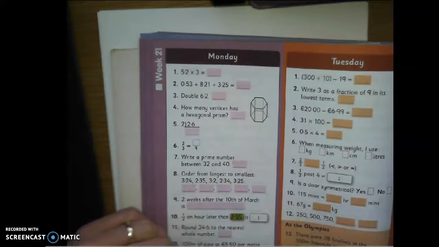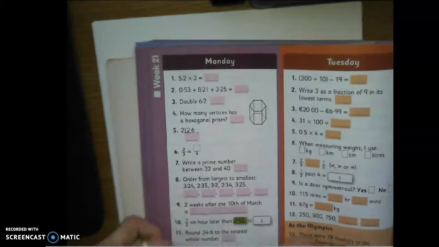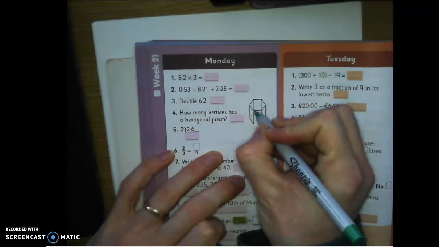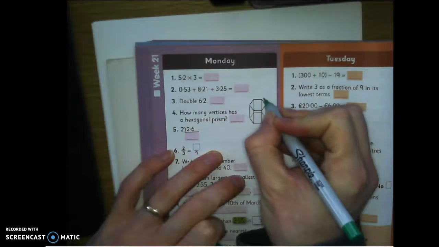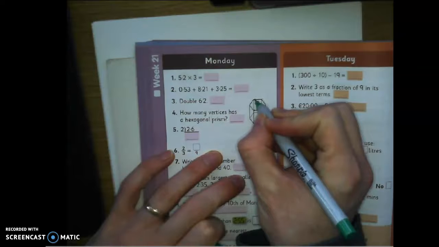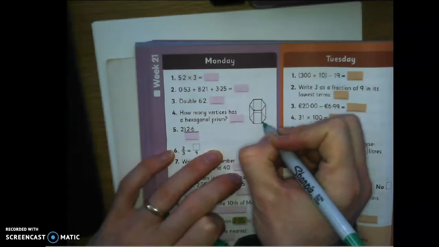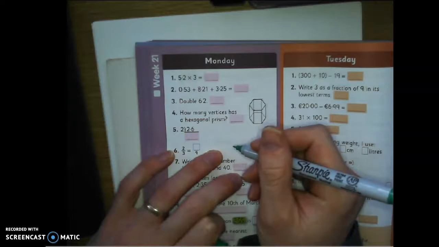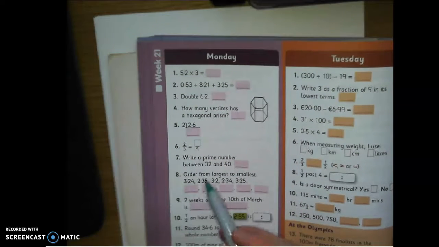So, how many vertices on a hexagonal prism? There's one, just that little corner there. 1, 2, 3, 4, 5, 6, and then the same on the bottom. 1, 2, 3, 4, 5, 6. So there's 12 in total. Okay. Right, let's see any other ones.